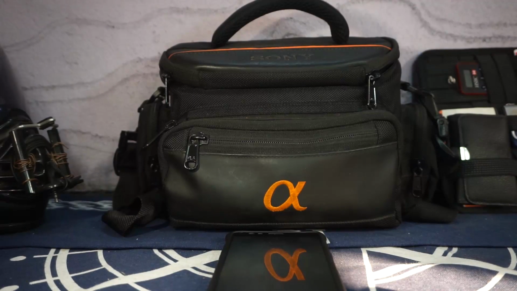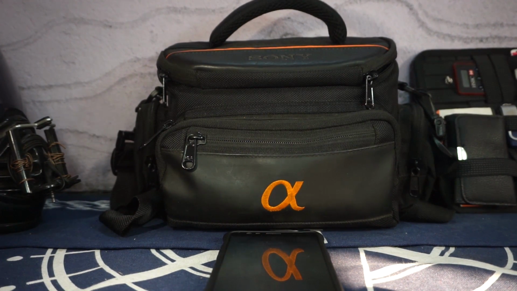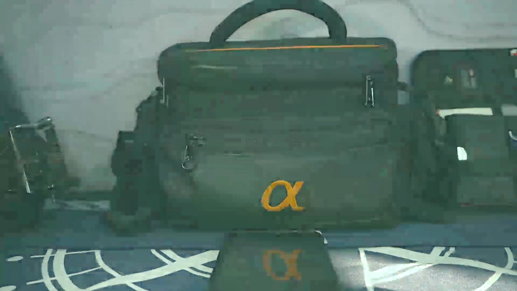Hey guys, it's Quickly again with another ROM review, and this time I've got the CitrusCAF version 3.0 Tangerine for the OnePlus 3, so stay tuned for that.